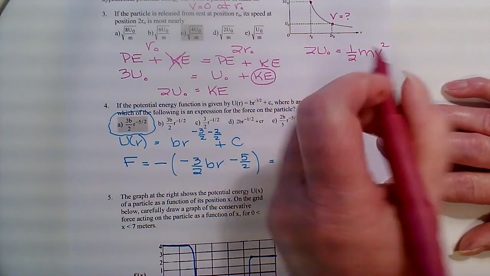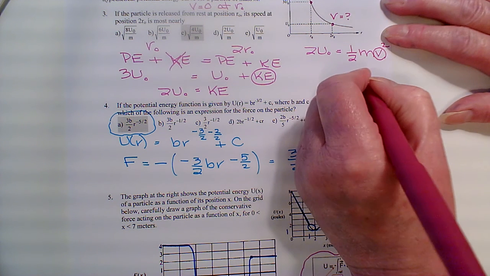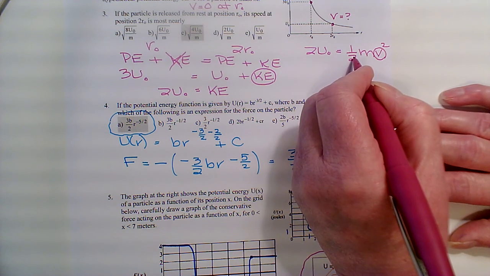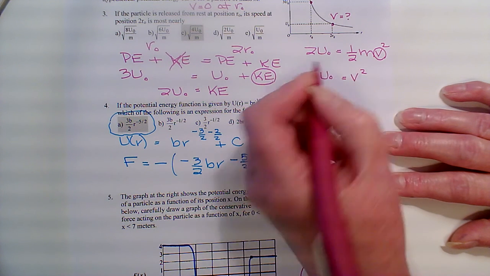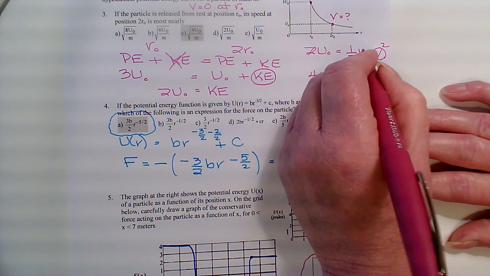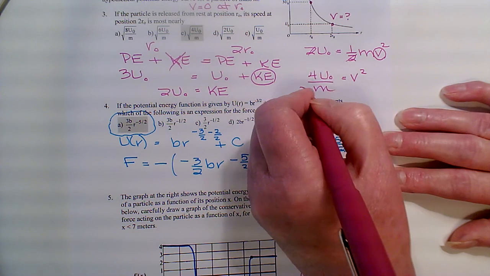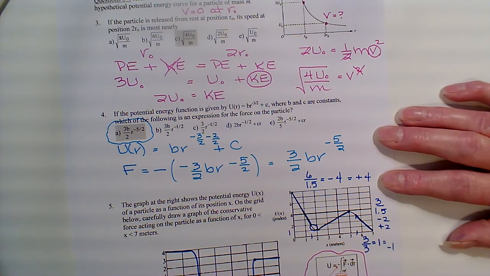And I'm solving for speed, so I'm actually solving for v. So v squared is going to equal, I'll multiply both sides by 2, so that's going to become a 4. And then I'll have to divide both sides by m, and then if I square root it, I'll get v.